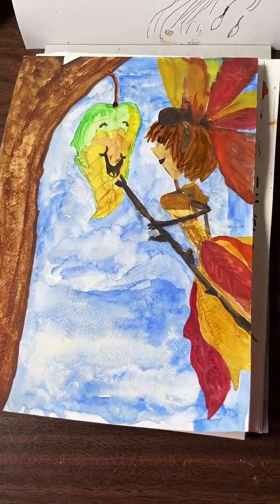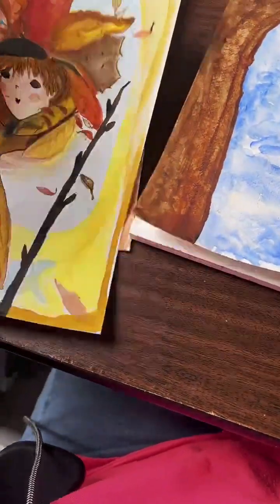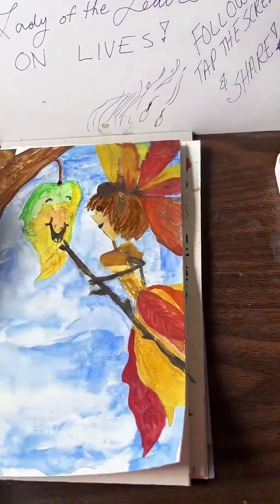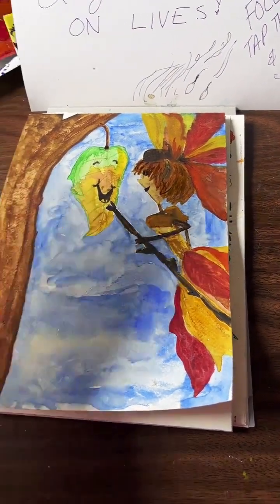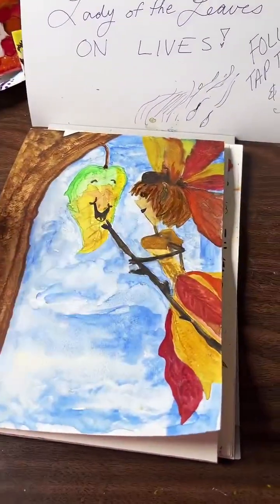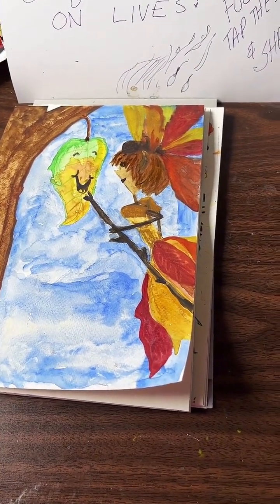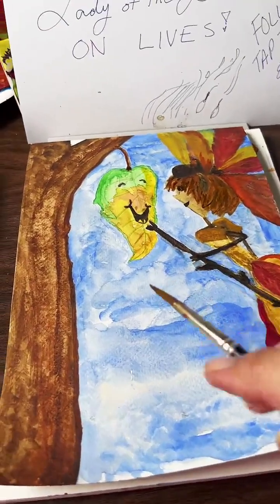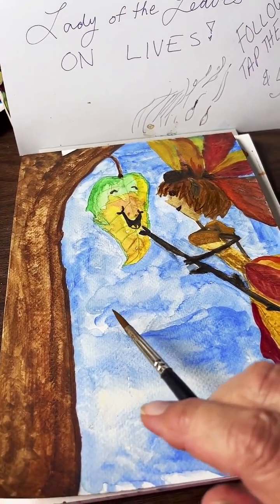Okay, I think that's done. Let's look at her. Same, the color of her face is different, but she's turning away from the light. And her face can be any color. I love it. Maybe back here, way back here, should I have another tree painted?